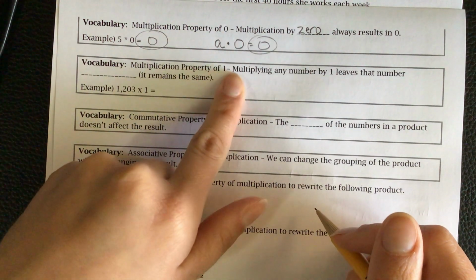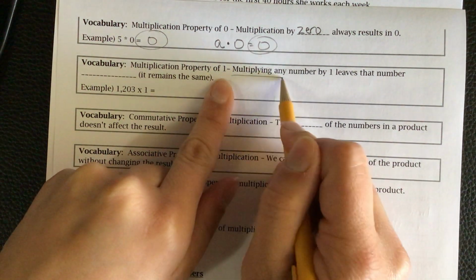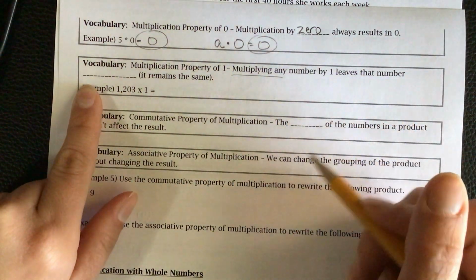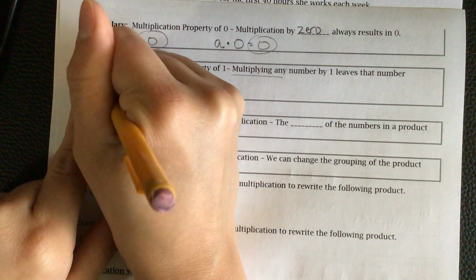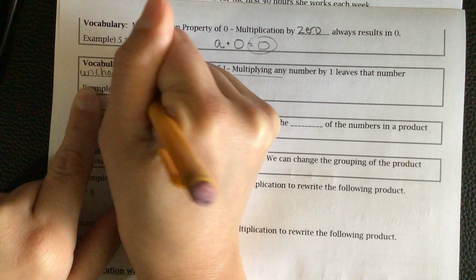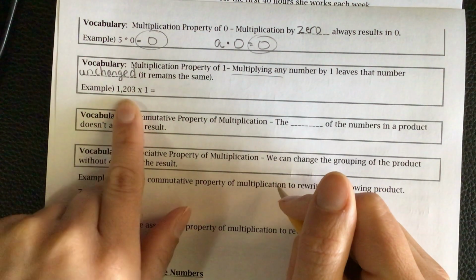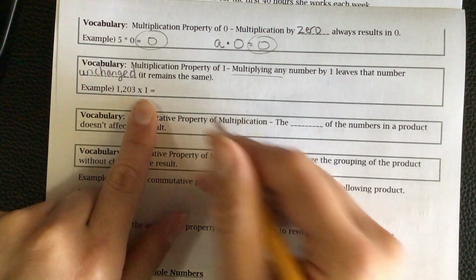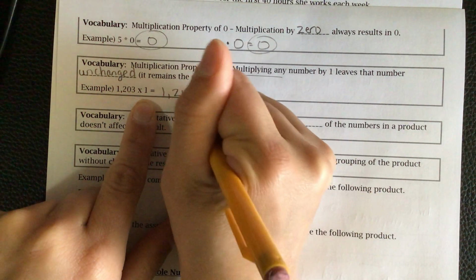The multiplication property of 1 is multiplying any number by 1 leaves that number unchanged. So it remains the same. So 1,203 times 1 will give me 1,203.